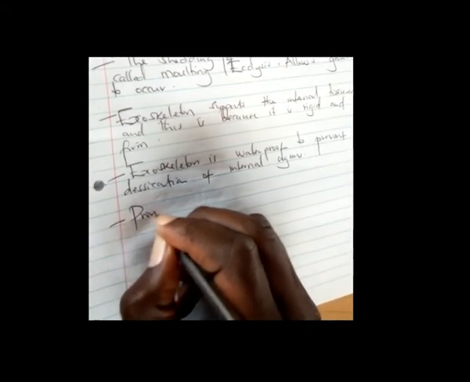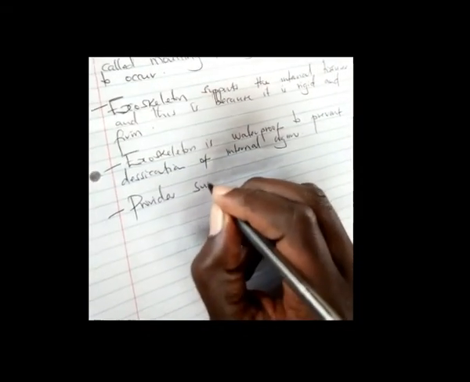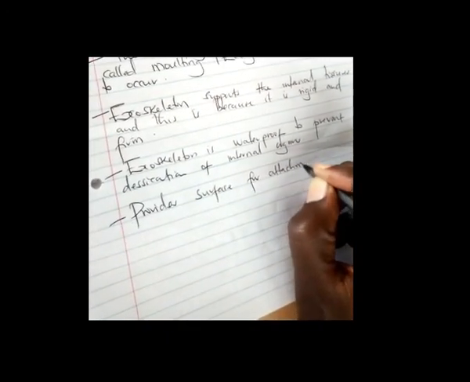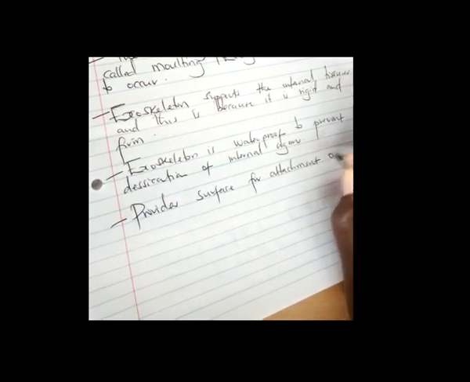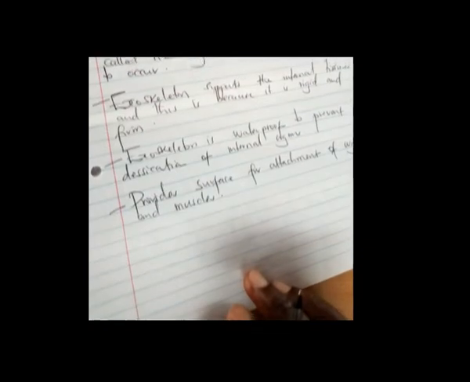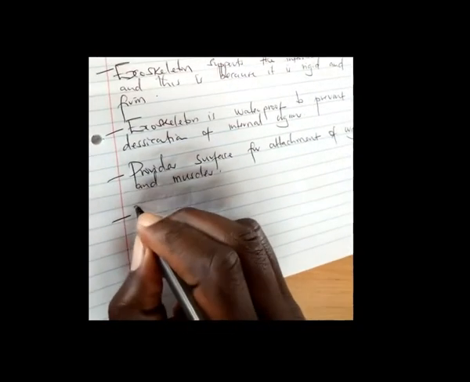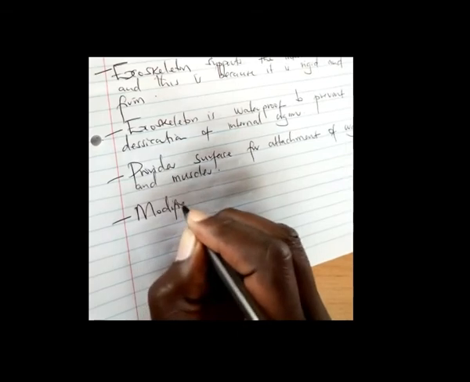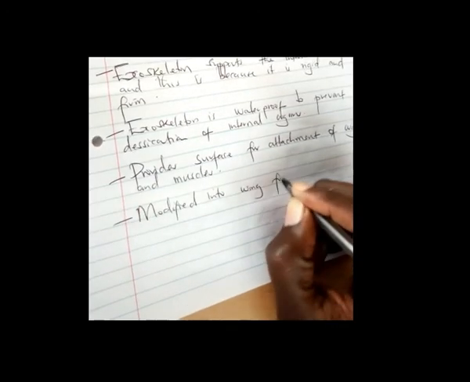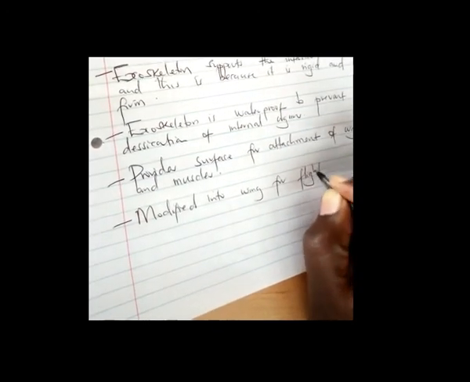Apart from that, the exoskeleton provides surface for attachment of organs and muscles. In addition to that, the exoskeleton is modified into wings for flight.